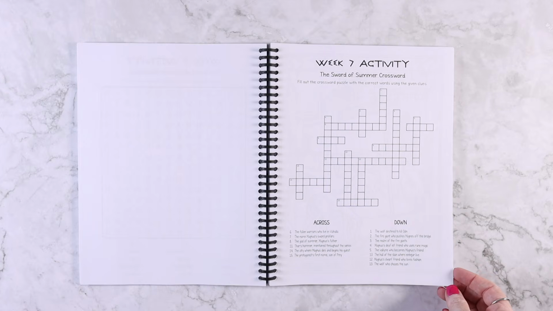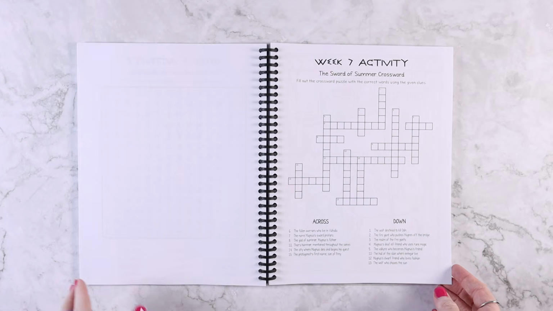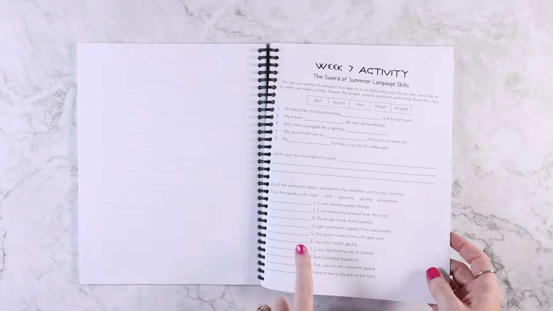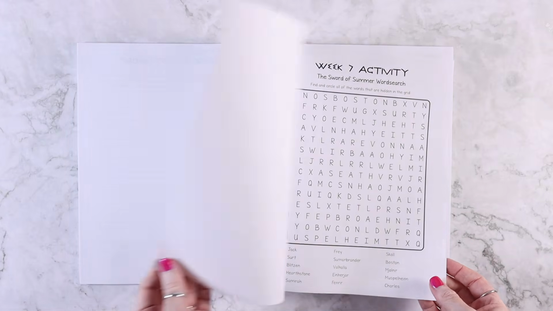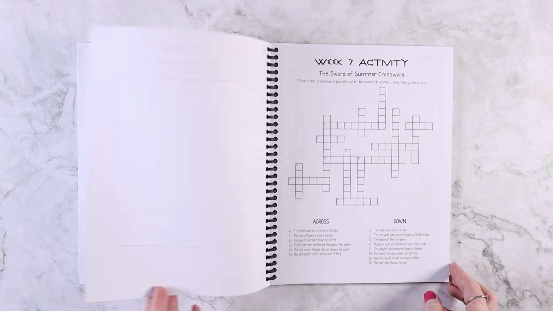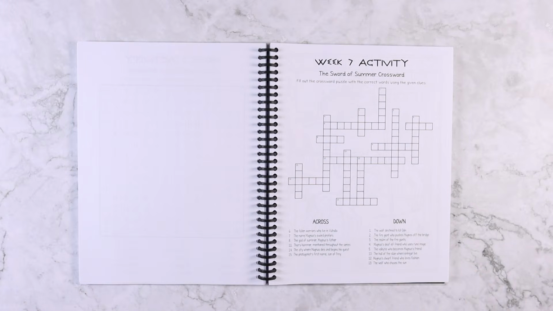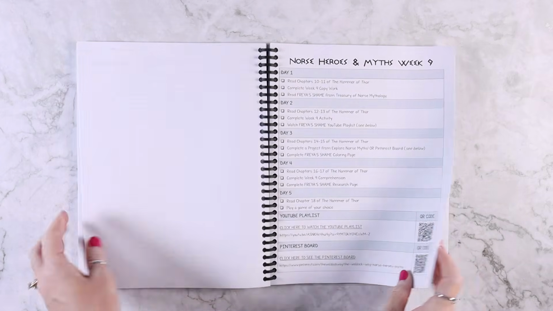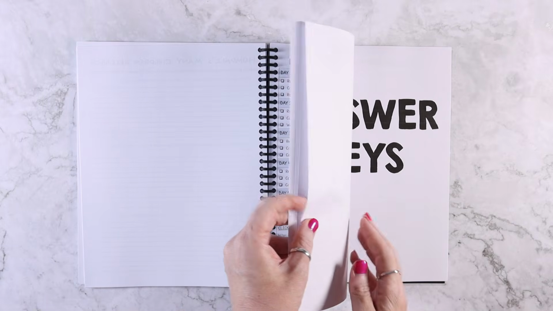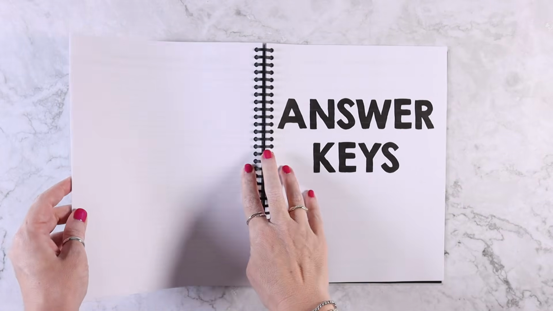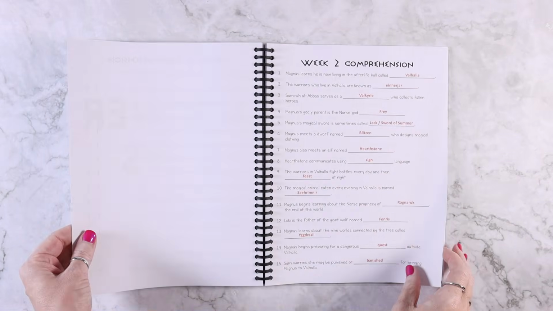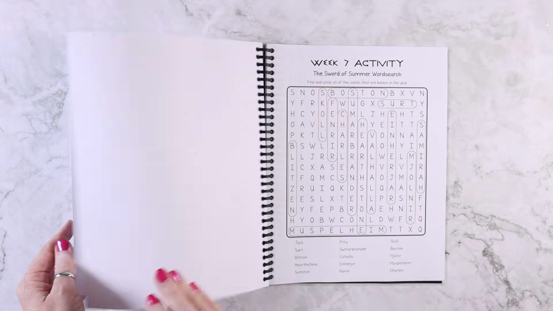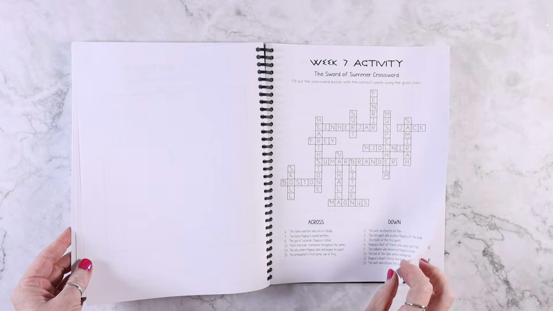So each time you finish one of the books, there are going to be 3 different parts in the study when you will do a language skills assessment, a fun word search, and a review crossword puzzle. And then as you finish, there's also an author study for the very last week and answer keys in the back to help you out as well.